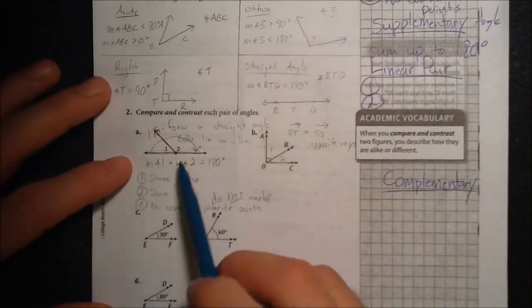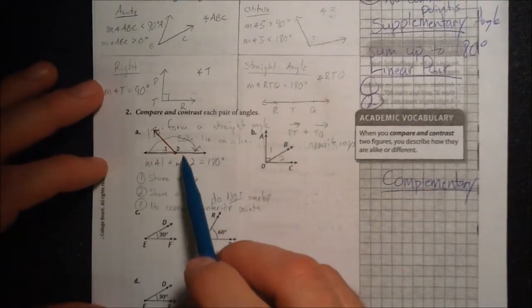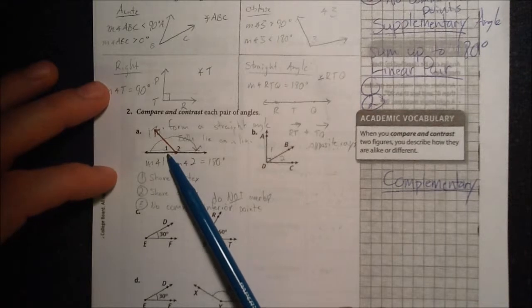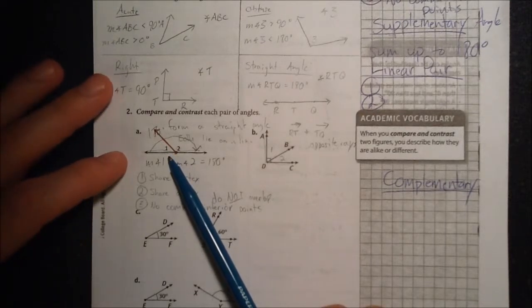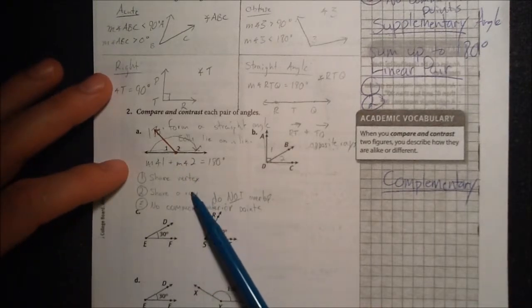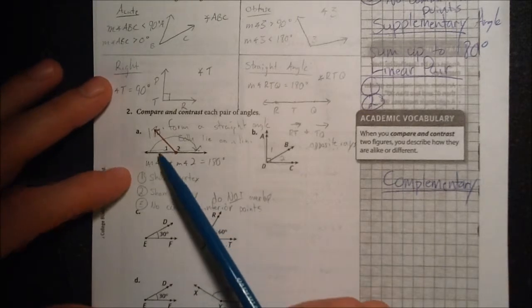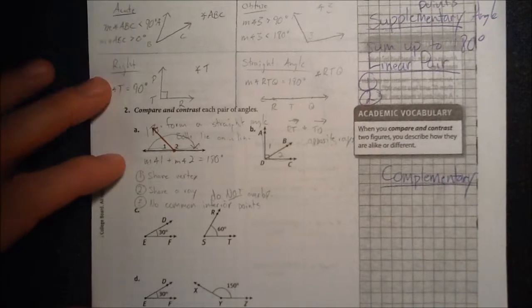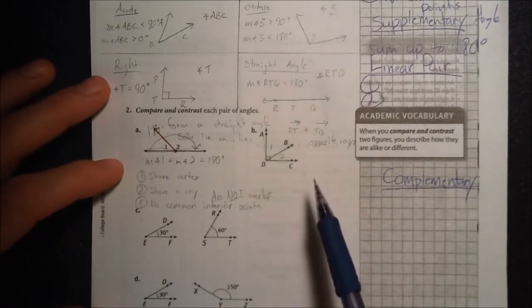So we're still on A. There's a lot going on in this part A. Not only do we have a pair of adjacent angles, they share a vertex, share a ray, and no common interior points, but these also sum up to be 180 degrees, which means they're supplementary.